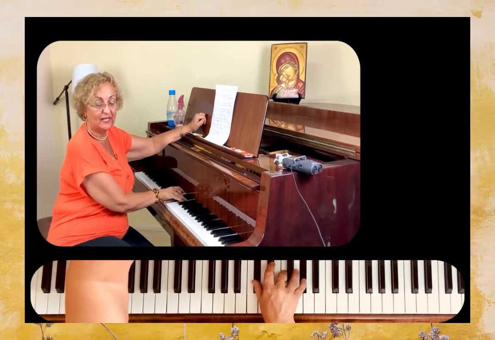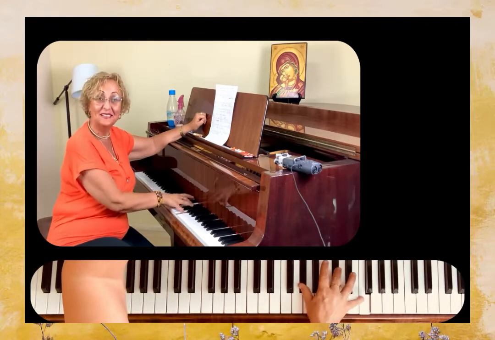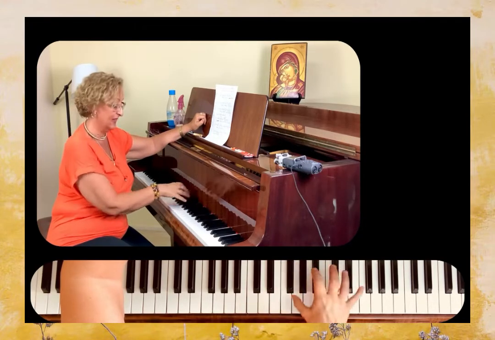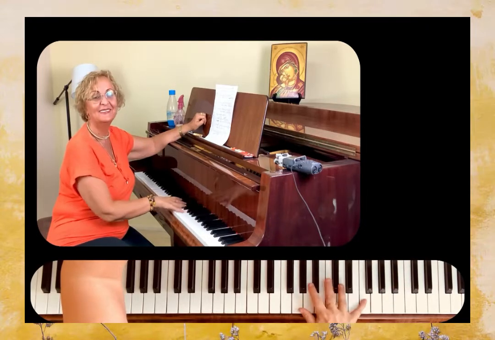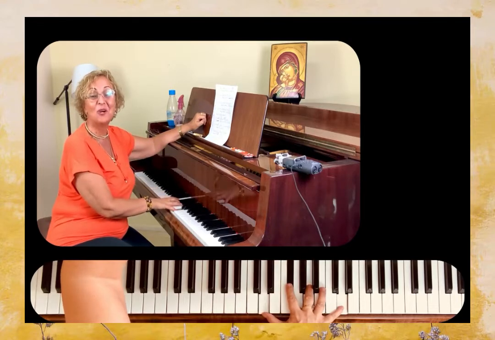Or you can do this and then obviously build up what? The inversions. Or like that. Am I going too fast? Right? D major we already know.